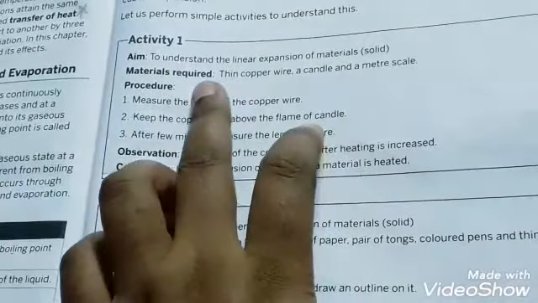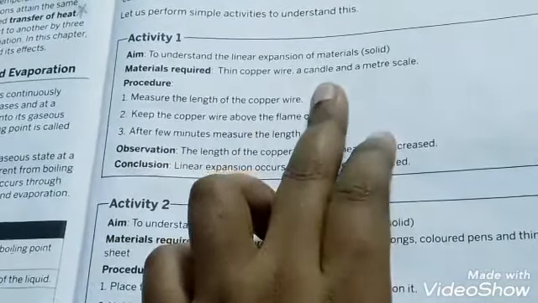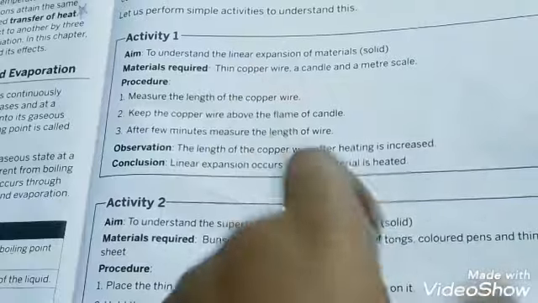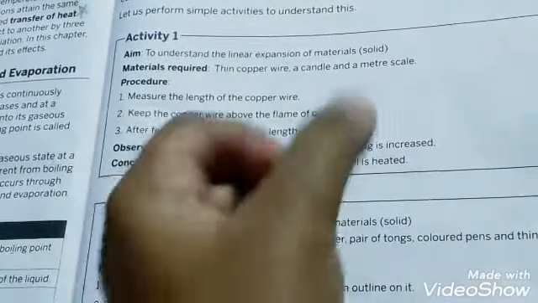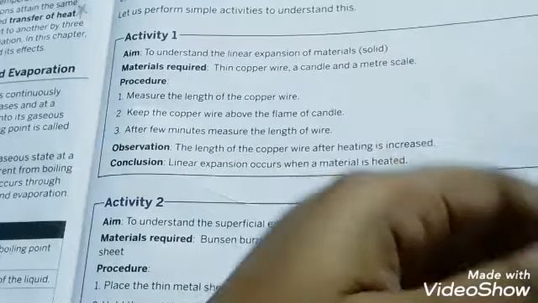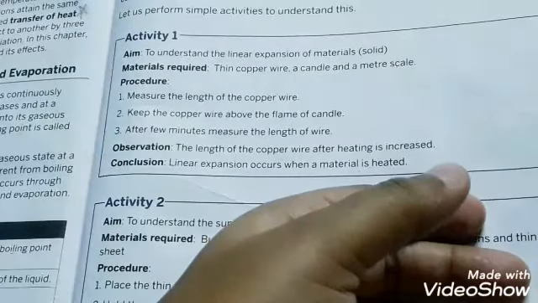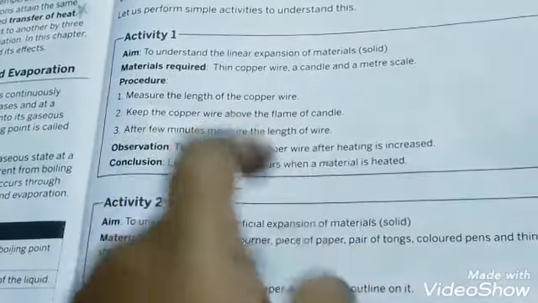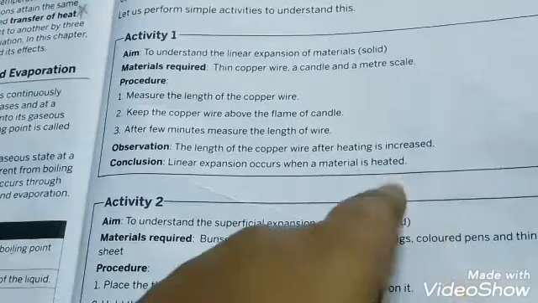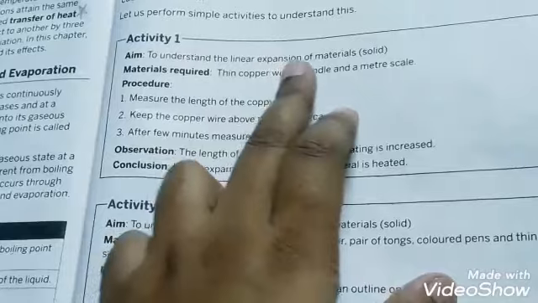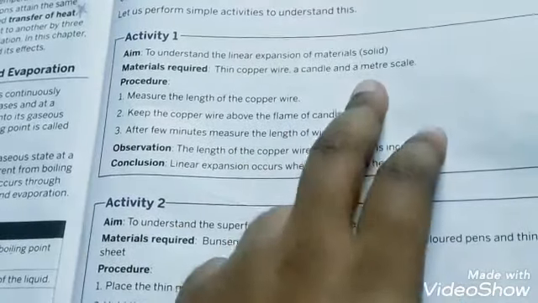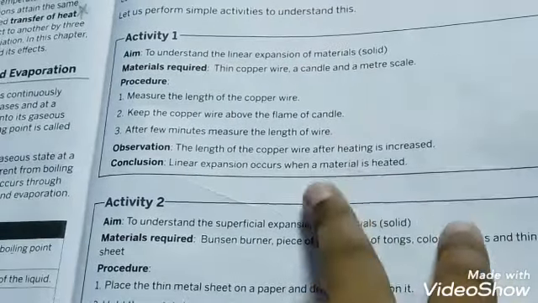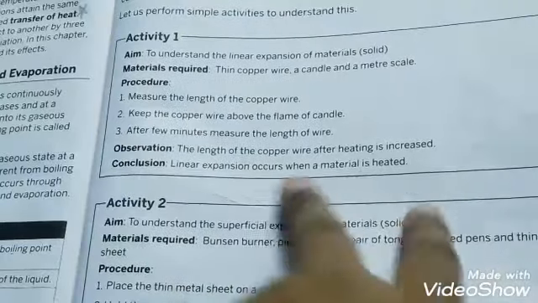What have we taken? We have taken a copper wire, a thin copper wire. We have taken a candle to heat it, and then we have taken a meter scale to measure the length. First let it be, suppose, 5 centimeter, and then later, after heating the copper wire with the candle flame for some time, when we have measured, let it become 5.2 centimeter. So what is the increase in length? 0.2 centimeter. Understood? So that increase in length shows that there is a linear expansion of the copper wire on heating. Yes, so that means whenever a solid material is heated, there is a linear expansion, lengthwise expansion. Clear?